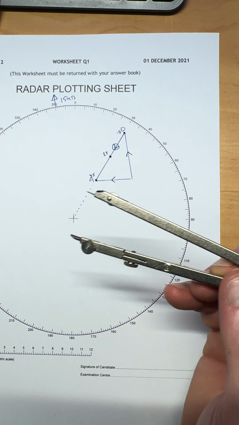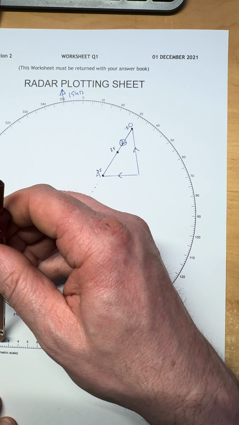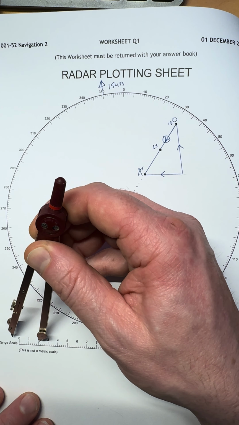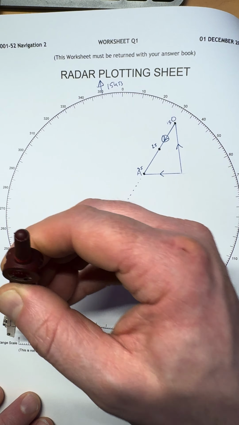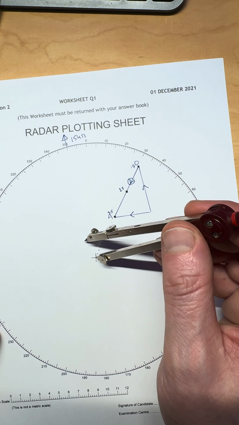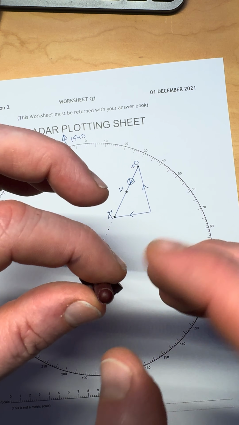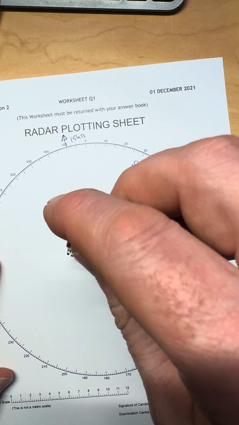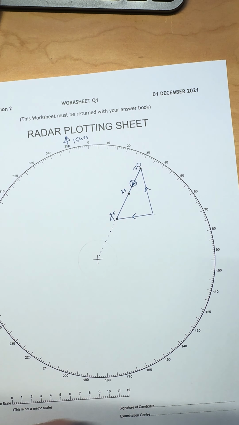So I'm going to take my compass, mark 2 miles on the sheet, and draw a range circle with 2 miles on it, and that's where I want to keep that target outside of.